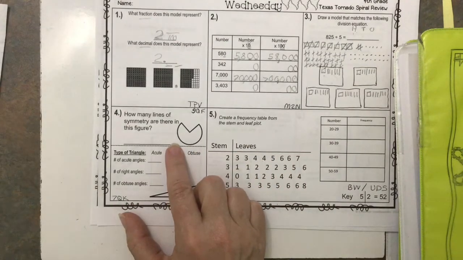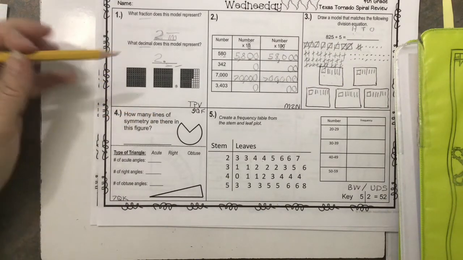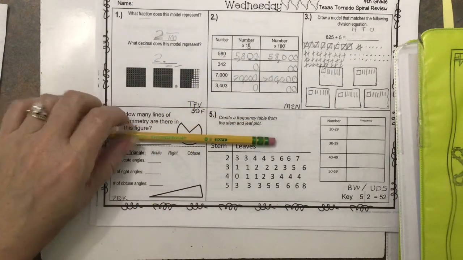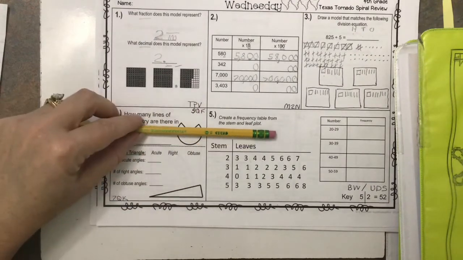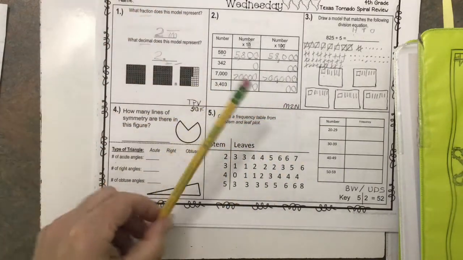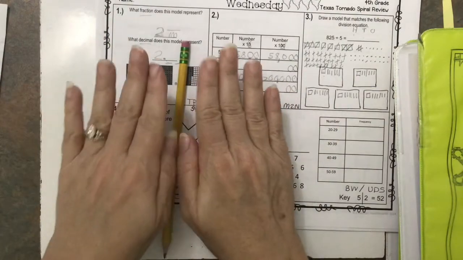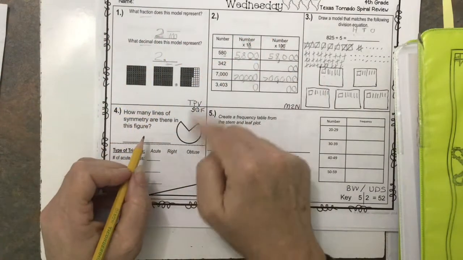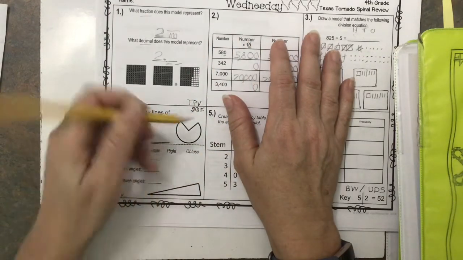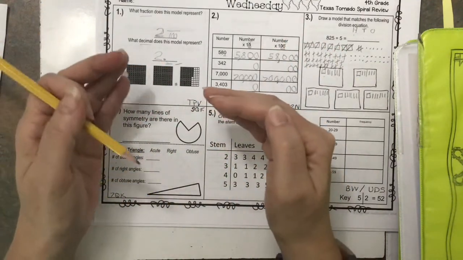Moving on to number 4, how many lines of symmetry are there in this figure? Remember, a line of symmetry is where can you cut it to make this side the exact same as this side, okay? Where can we cut it? So you're gonna keep turning your pencil until you cut it and both sides of the pencil are exactly the same, okay? Count how many times you can cut it where both sides are exactly the same and put that number right here. So you're gonna actually draw a line where it's cutting the shape exactly in half.